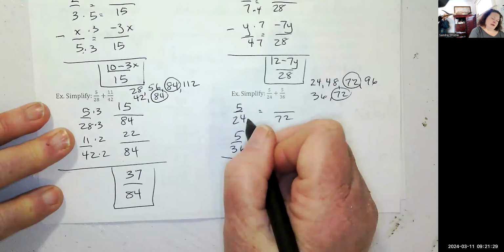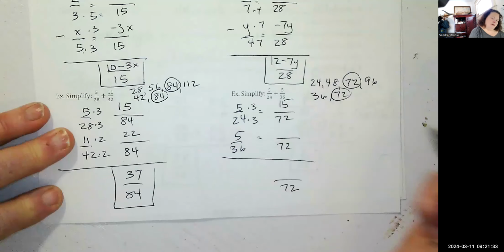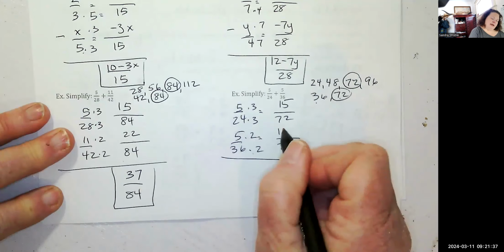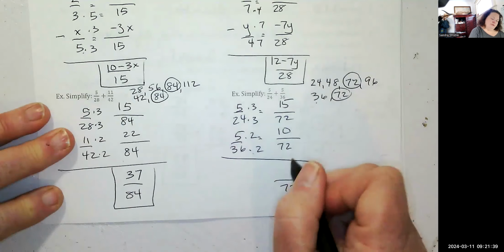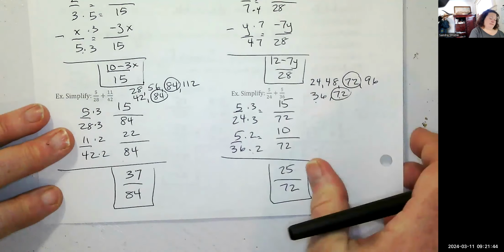24 times 3 was 72, so 5 times 3 is 15. 36 times 2 is 72, so 5 times 2 is 10. Adding the numerators, we get 25 over 72 as a final answer.